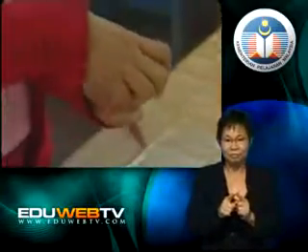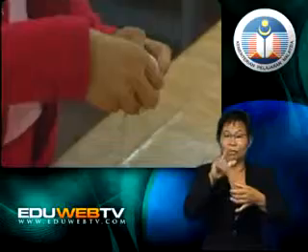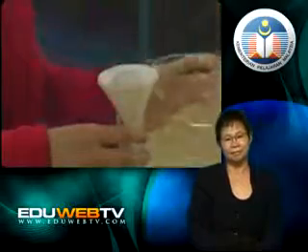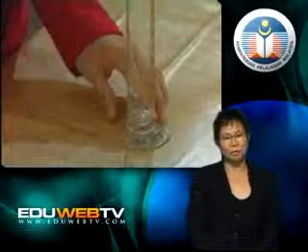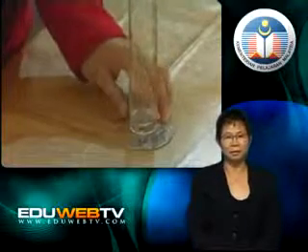Put it inside the filter funnel and pour the solution into it. The water will pass through the filter paper. Look!